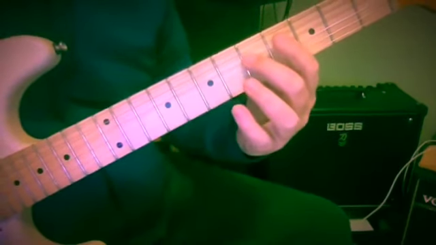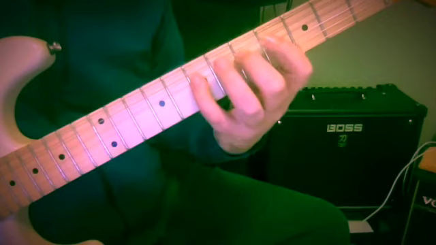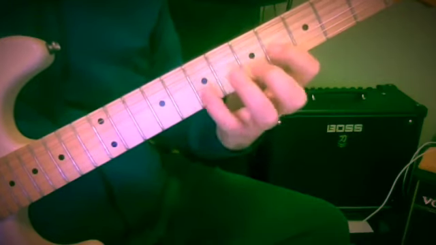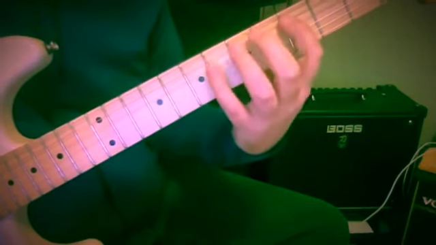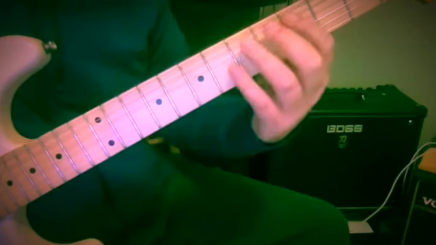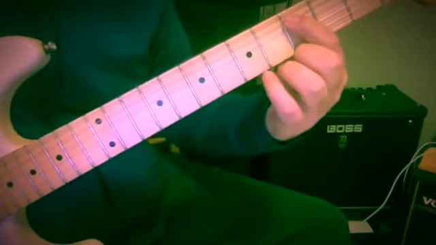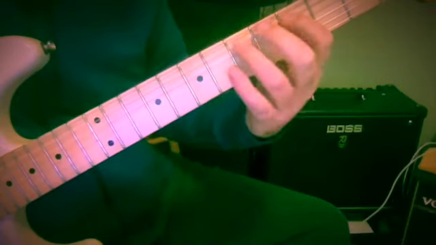That's the G major scale. It just sounds like D Mixolydian right now. So it has flat 7, that sound that gets us close to the blues.